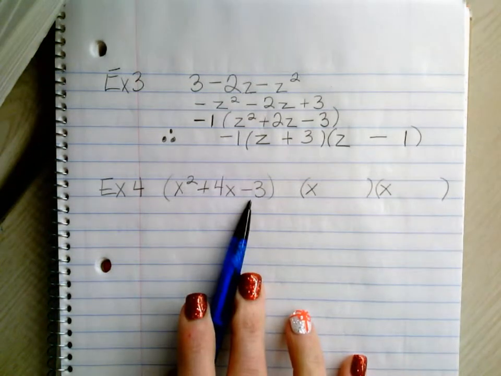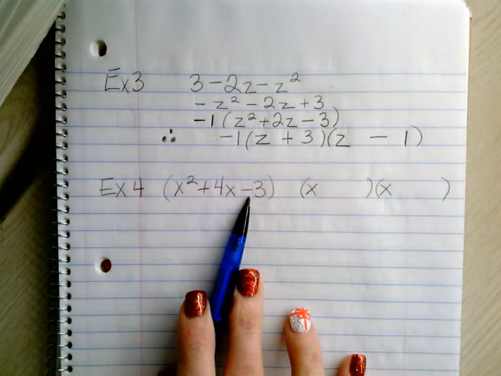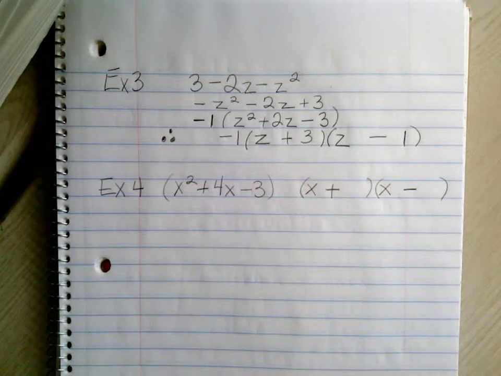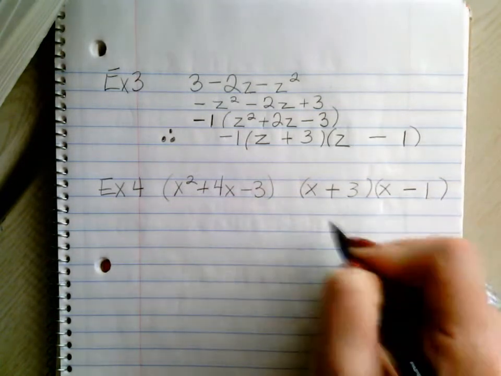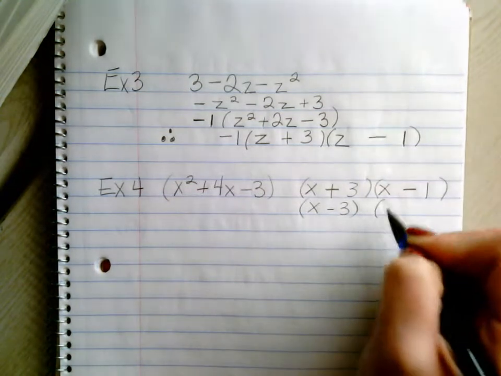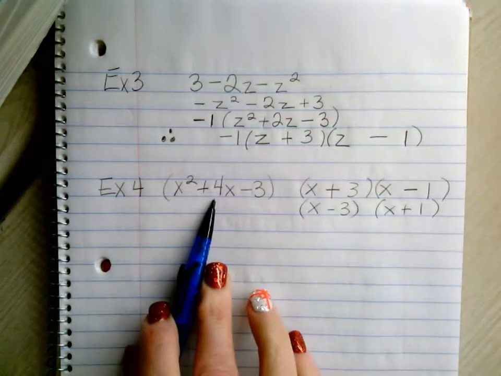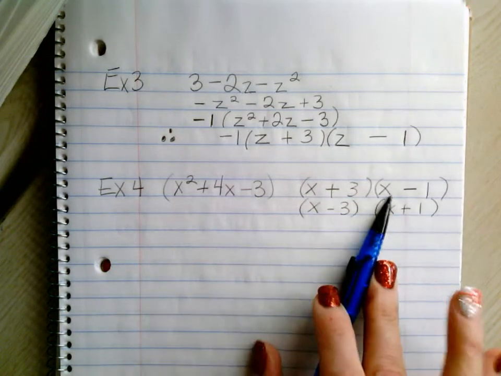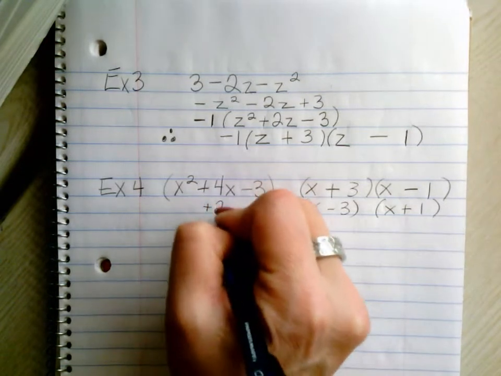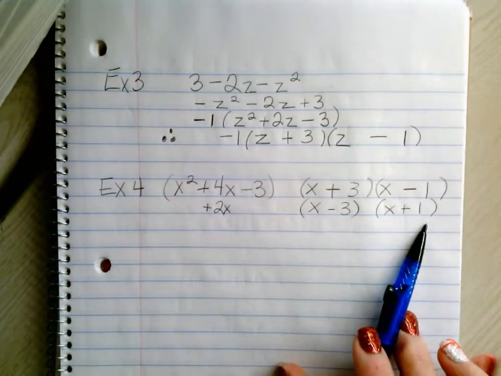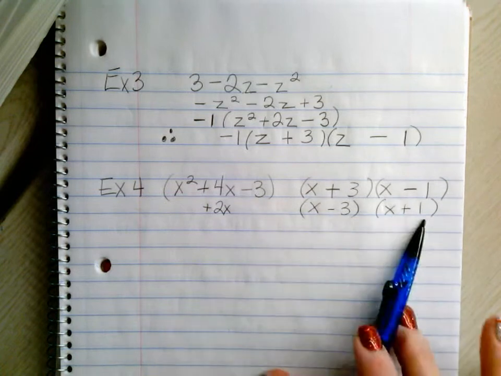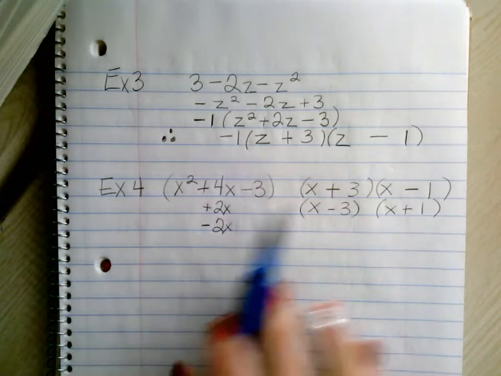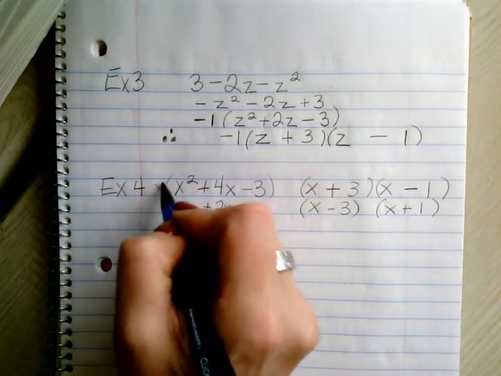I know I've got to have a 3 and a 1, but in order to create a negative, one has to be positive, one has to be negative. But there is no combination that will give us a linear positive 4. This combination here, negative 1, positive 3, gives me a linear positive 2. And this combination, negative 3, positive 1, gives me a linear negative 2. Okay? I have no option to create what they're asking for.